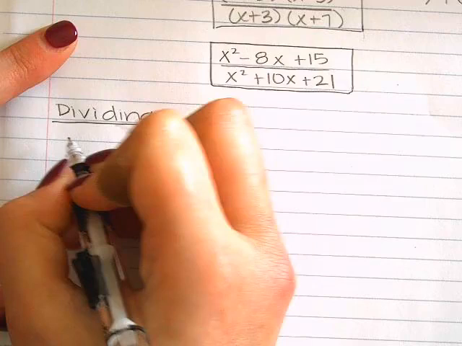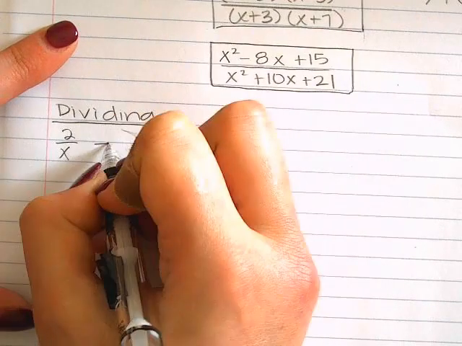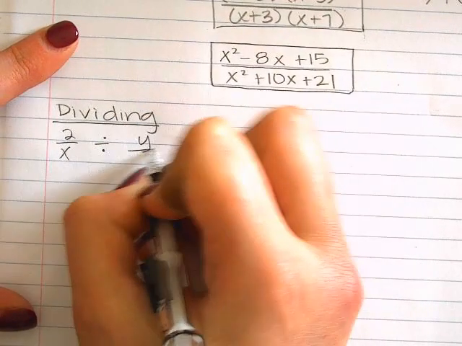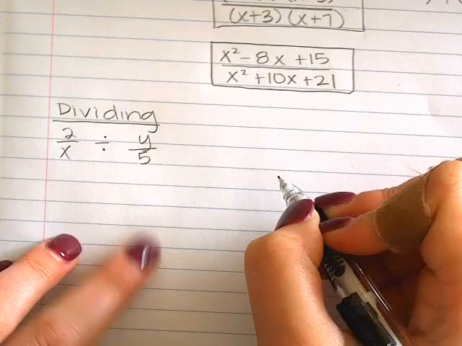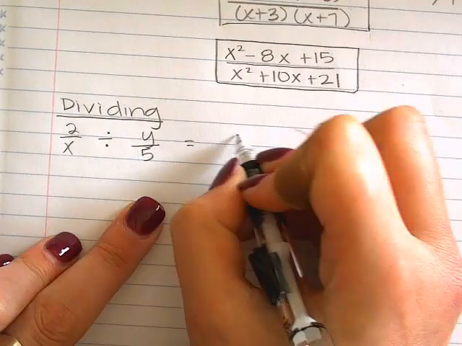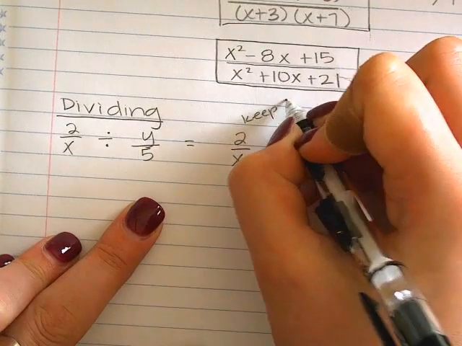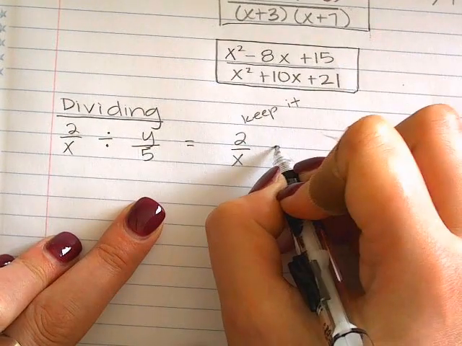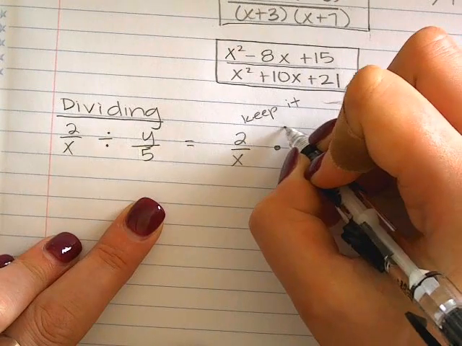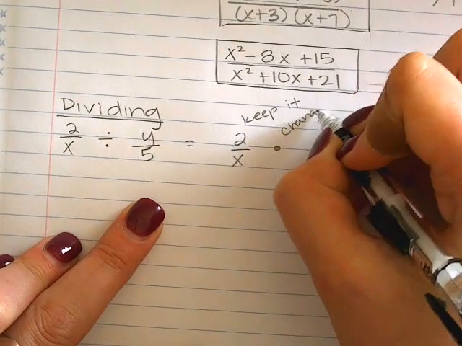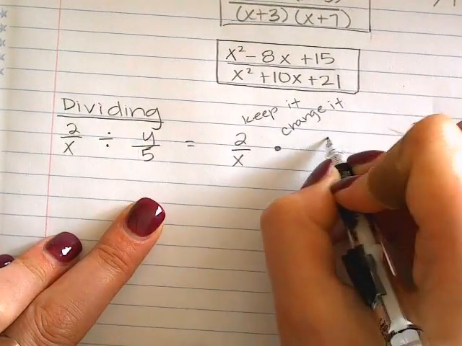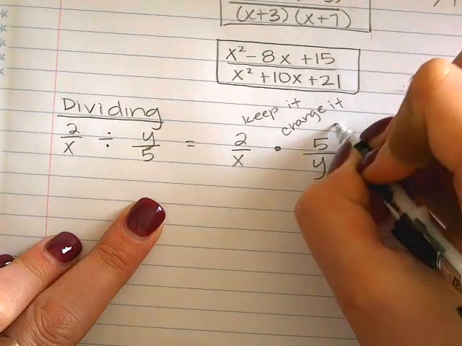So if we had 2 over x divided by y over 5, we would actually rewrite the problem as 2 over x. You might have heard this called keep it, and then multiply instead of divide. So keep it, change it, and then the last one as flip it.